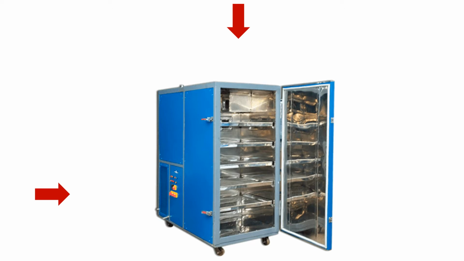Tray dryers are designed for food, pharmaceutical, cosmetic, and other industries. It is used to dry food materials, powder, and chemicals. Tray dryers are available in different sizes according to requirement. Fresh air is inserted from one side and heated air is inserted from the other side of the tray dryer.